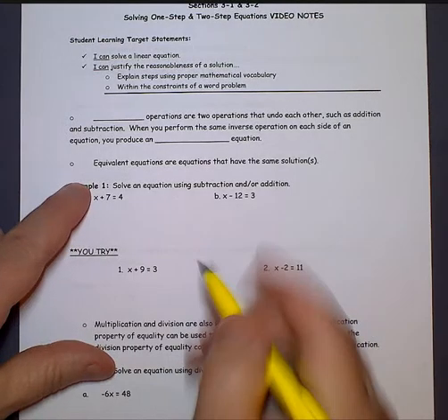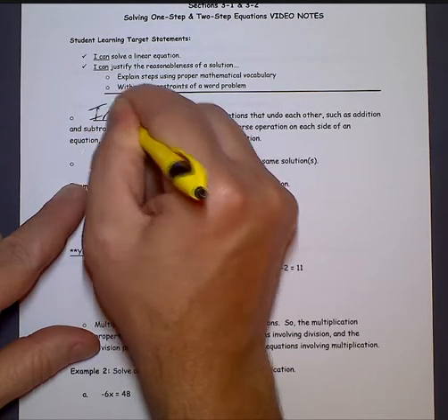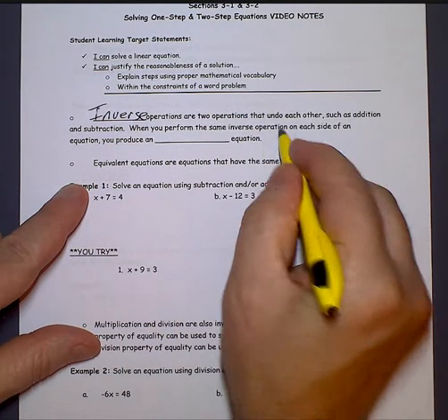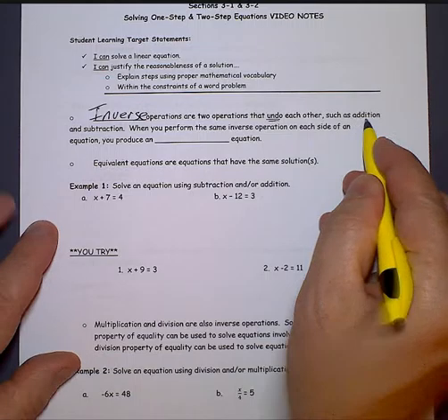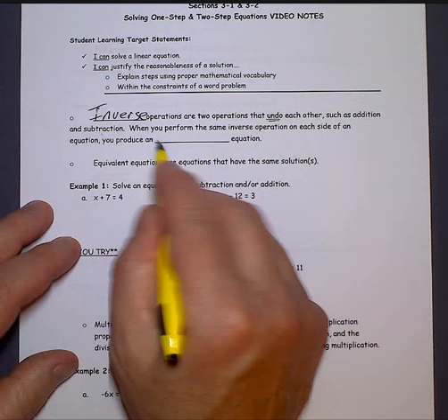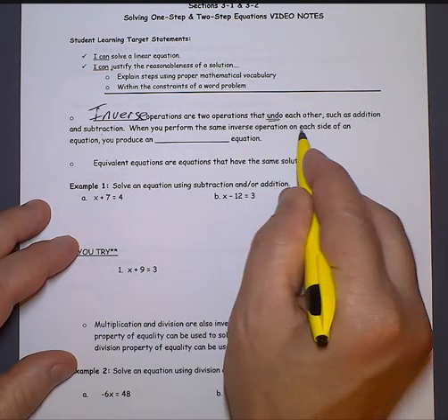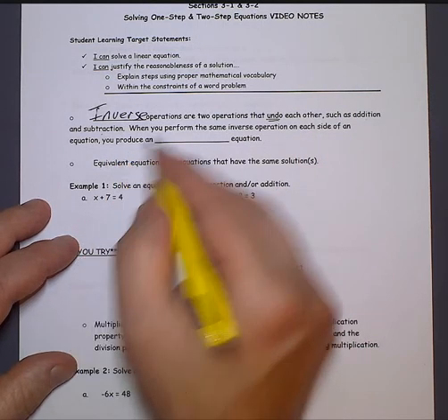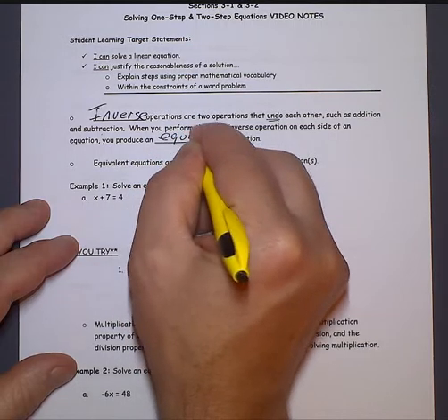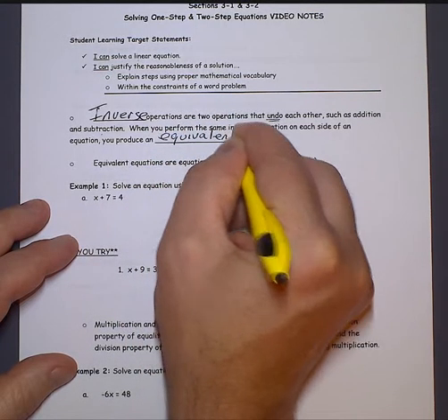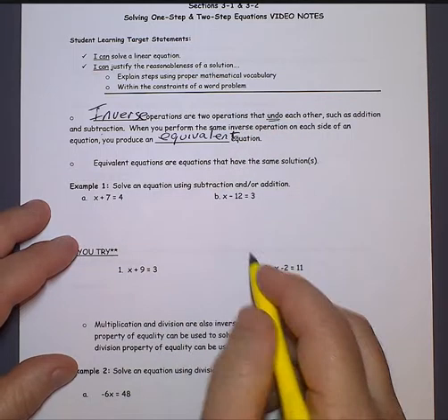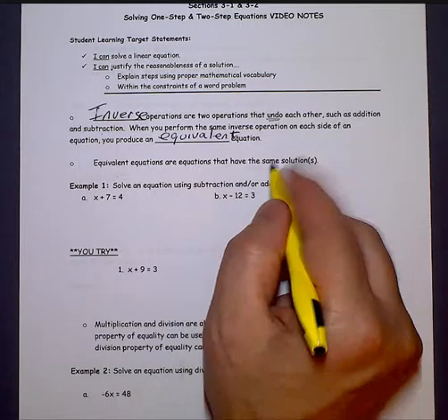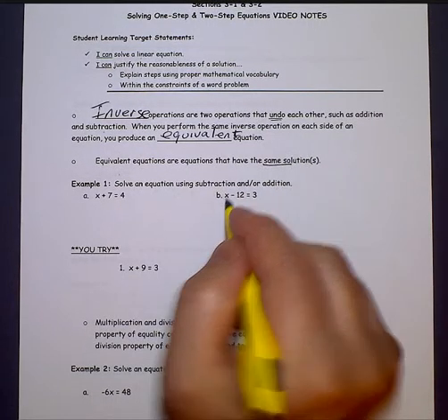So, inverse operations are two operations that undo each other, such as addition and subtraction. They undo each other. When you perform the same inverse operation on each side of an equation, you produce an equivalent equation. Okay? So we're going to be solving equations. Equivalent equations are equations that have the same solution. So they might look a little different, but they're equivalent.